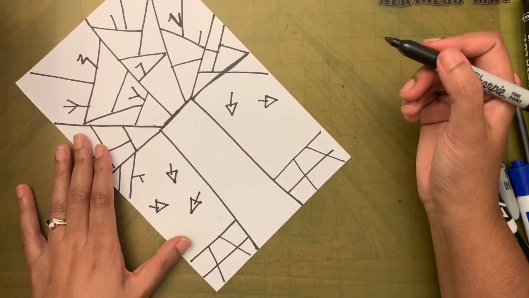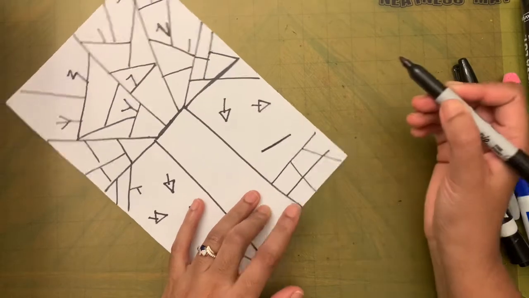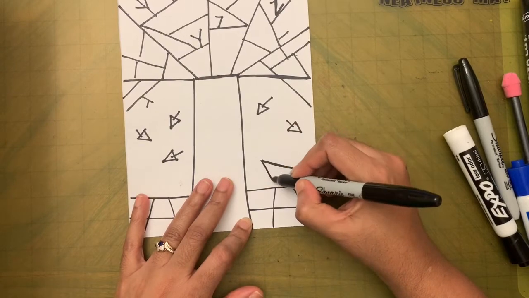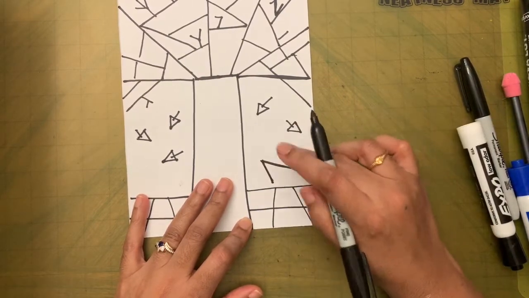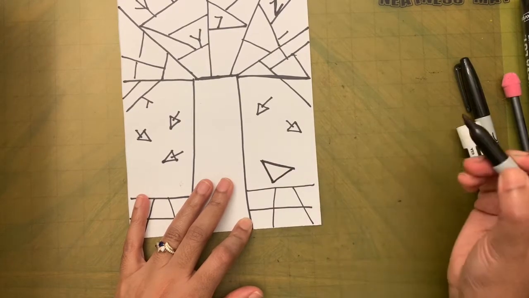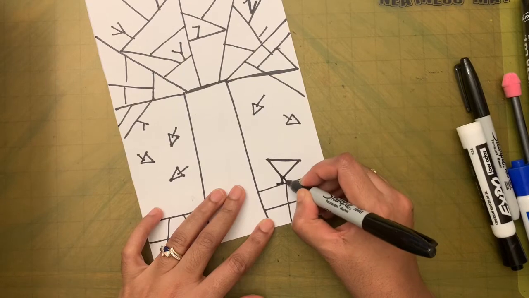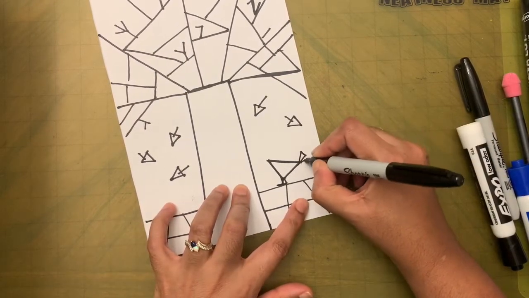Okay. Should we draw a bird? See what I did? I made a line like that, a slanting line here. I'm making a V. It's like a V, or it's like a triangle now, right? I'm going to make some triangles.